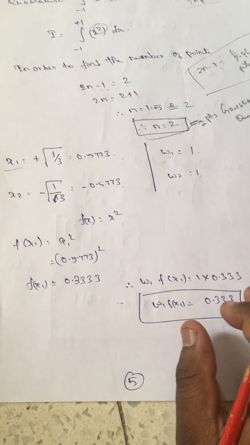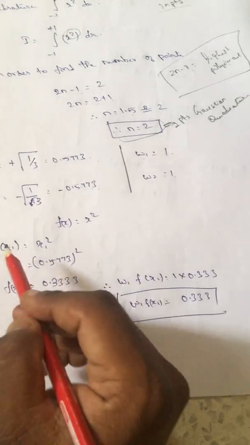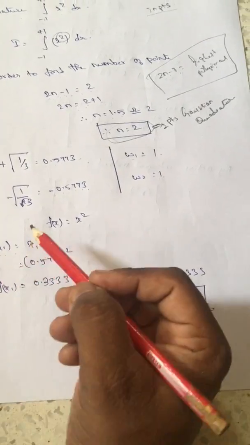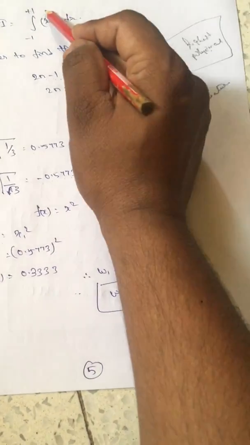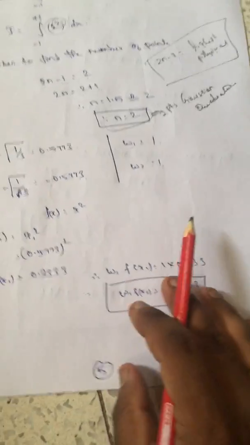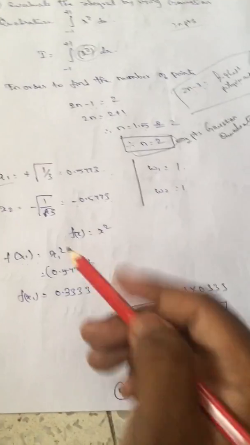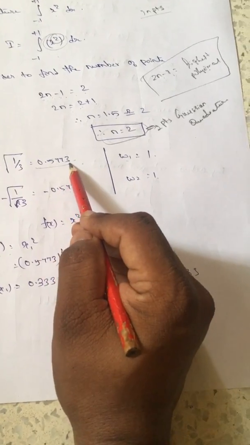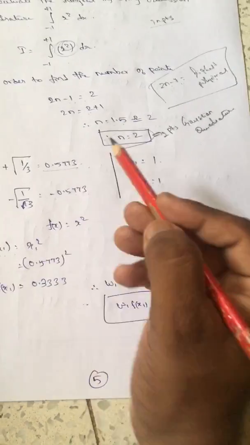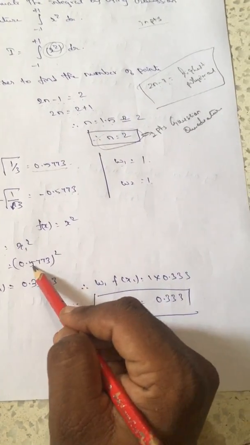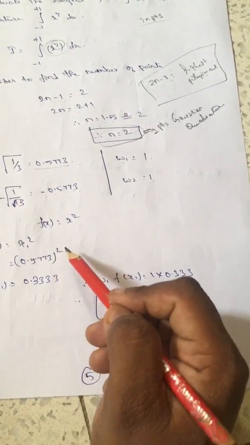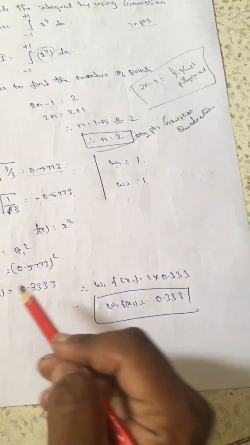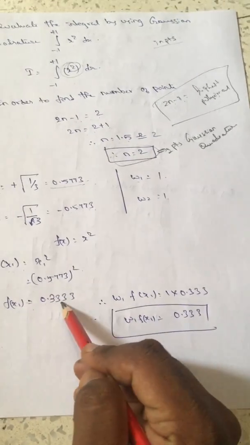In order to find w1 f of x1, I have to find f of x1 first. From the above equation, f of x1 is equal to x1 square, and x1 is 0.5773, so 0.5773 the whole square. If I do the squaring, I get f of x1 equal to 0.333.